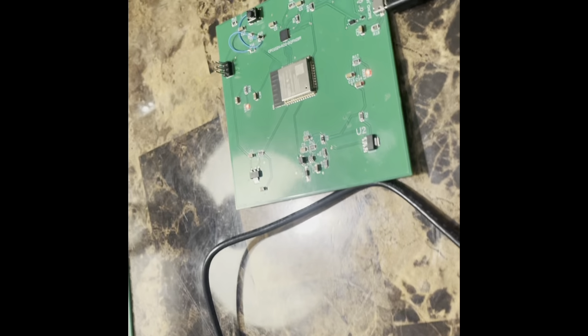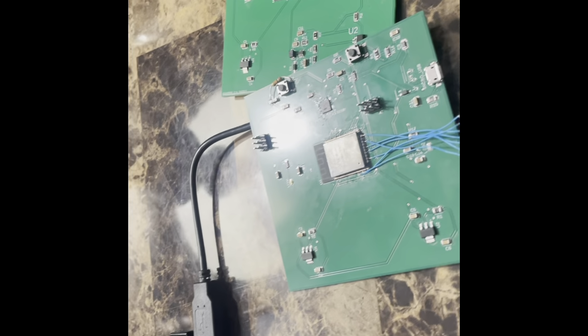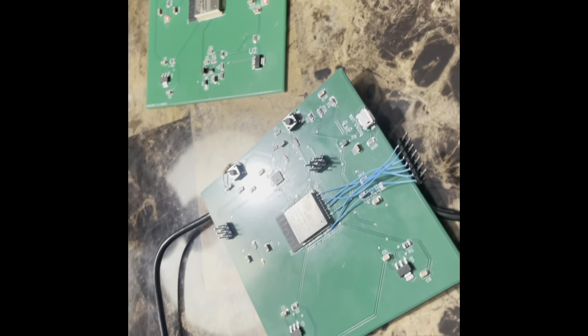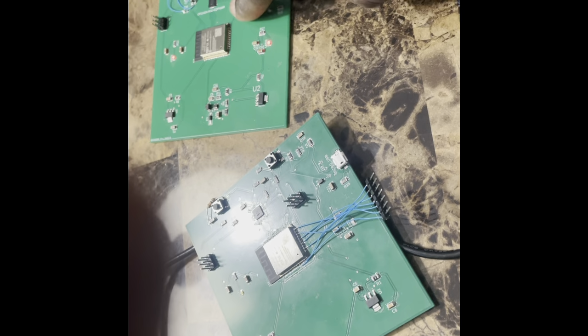Next order of business, we're gonna actually show the final PCB and all the changes that were made. So over here is the final PCB that we end up designing for the group. We also ran into a few minor issues on this side.